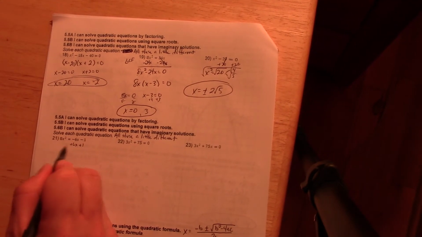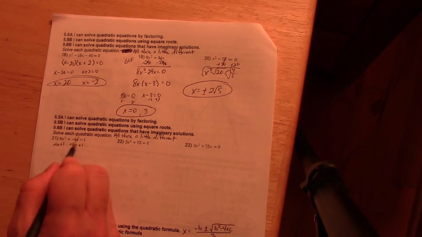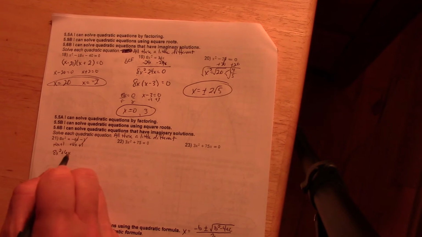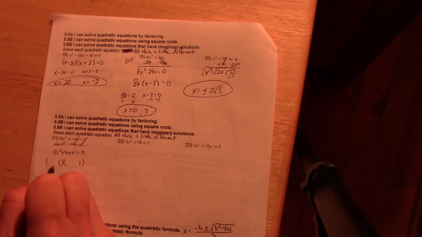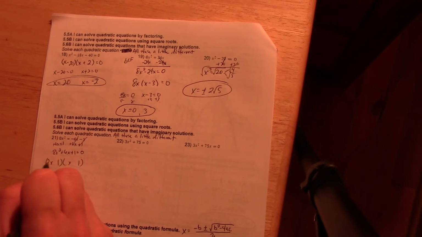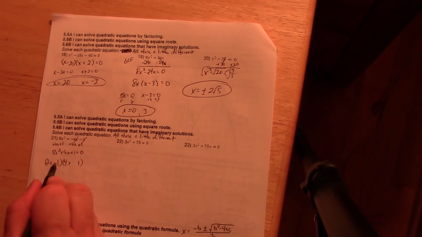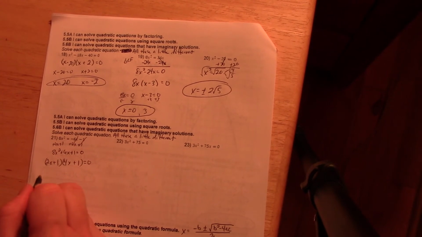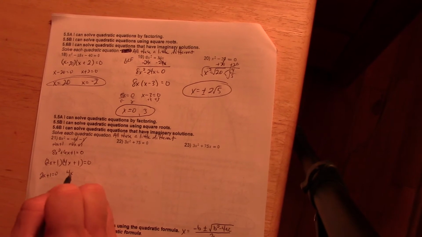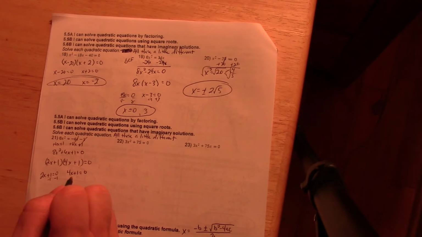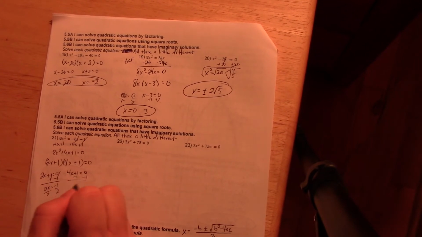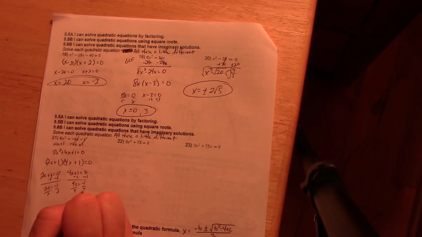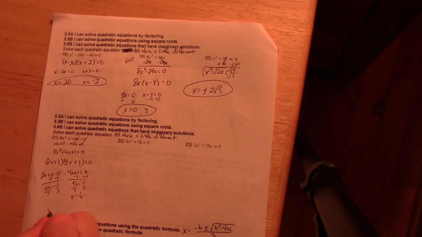I need to get all of this to one side. So I get 8x squared plus 6x plus 1 equals 0. I'm going to factor that now. I know I got 1 and 1. I got x and x. And the factors end up being 2 and 4, not 8 and 1, because I need them to add up to 6. 2x plus 1 equals 0. 4x plus 1 equals 0, and I'm going to do this pretty fast. There's my two answers, negative 1/2 and negative 1/4.